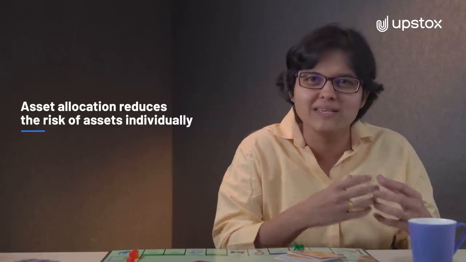So, under asset allocation, you diversify your investments into various asset classes like equities, bonds, mutual funds, gold, real estate, and so many more. This is done with an aim to manage or reduce the risk associated with these assets individually. Now the question arises as to why to diversify your investments.